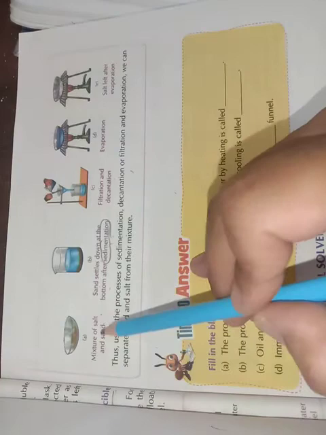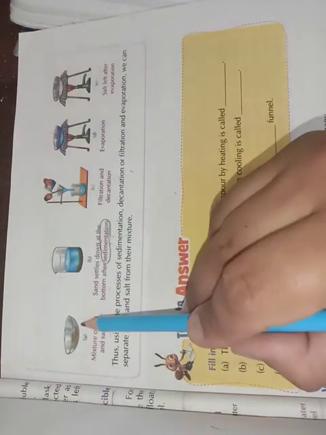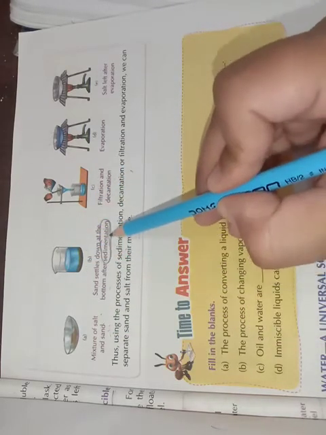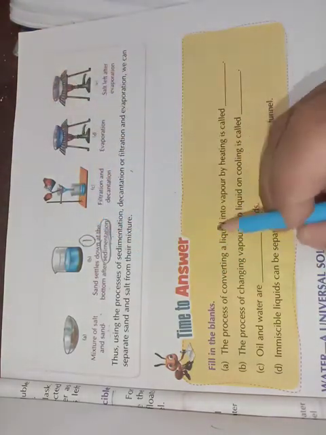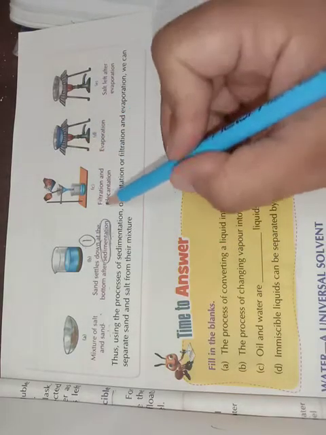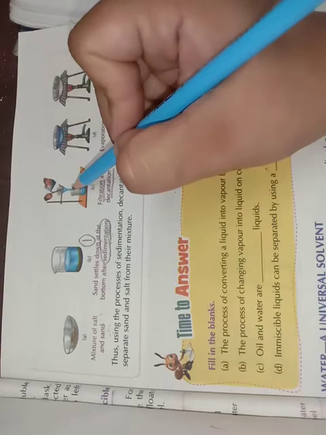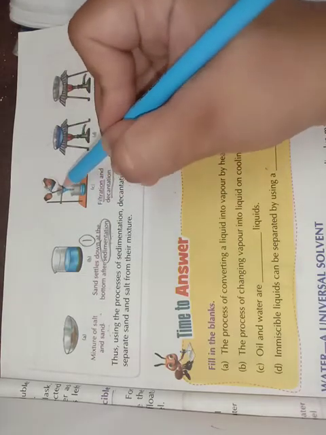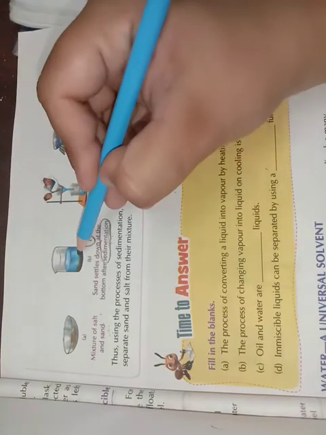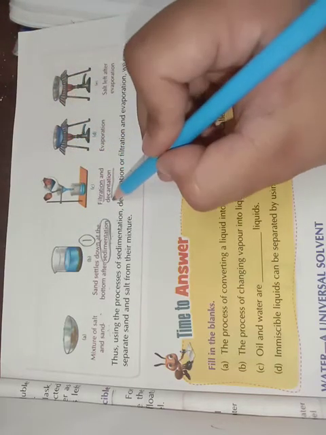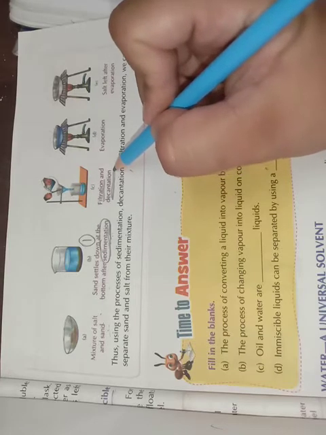Fine. What did we do? We took a mixture of salt and sand, we dissolved it in water and we kept it at rest for a few minutes. What we did was the decantation process. So this one is the first process we did. Then the second one, filtration and decantation. We filtered it and we did the decantation process also. What did we do with this clean water? We filtered it and at the same time we also decanted it.